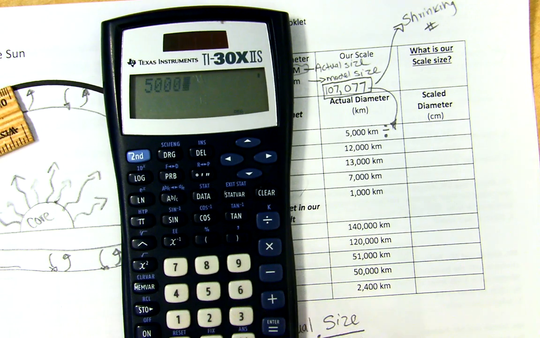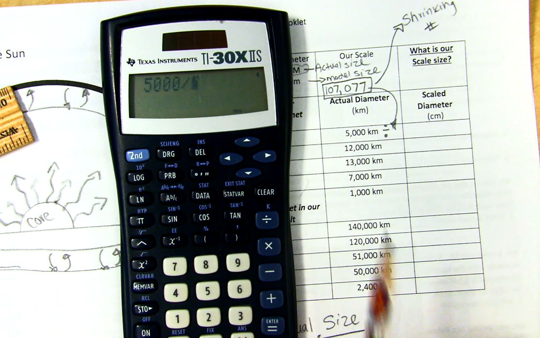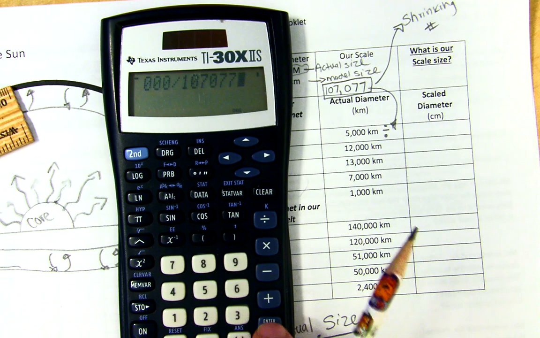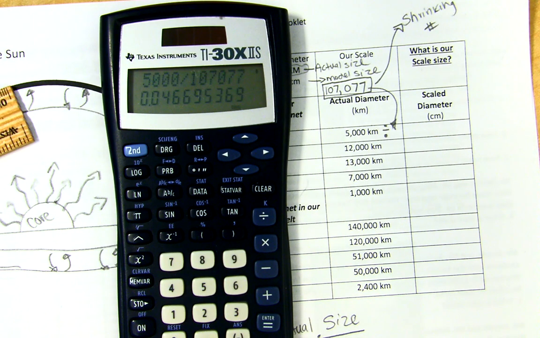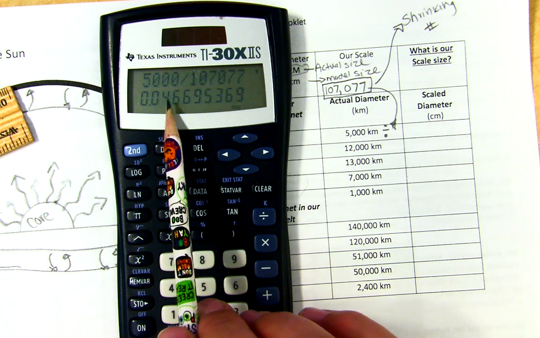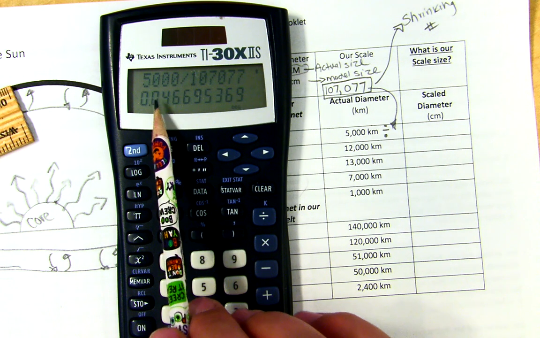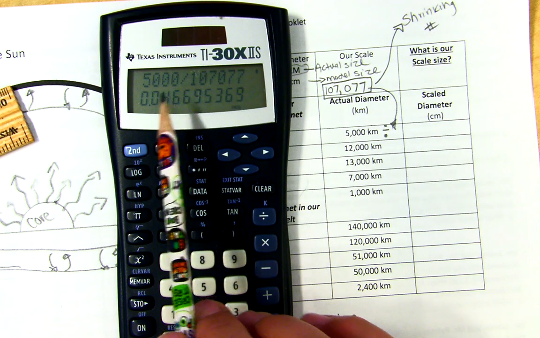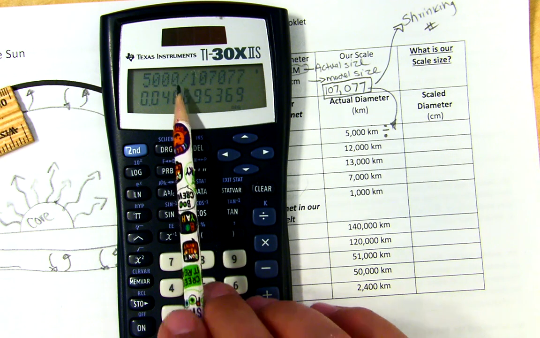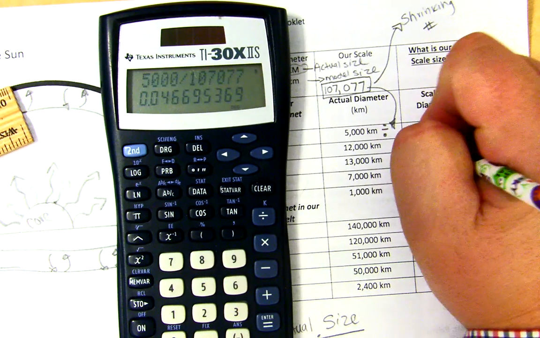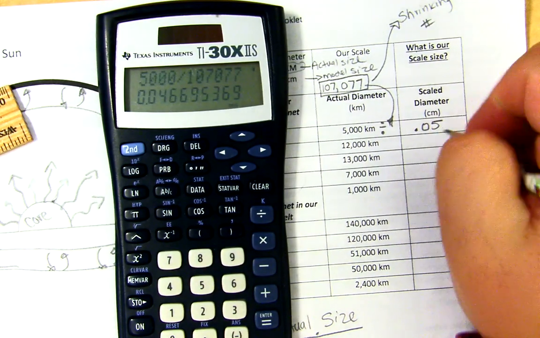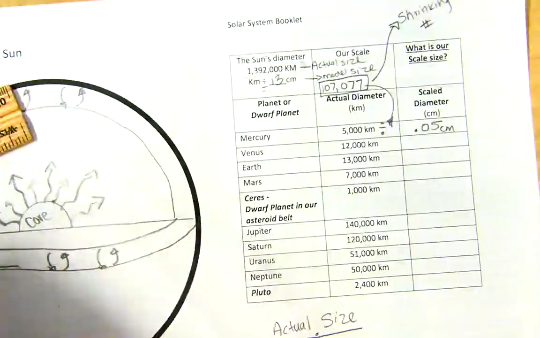So it looks like this. I take 5,000. I divide it by 107,077, and it equals 0.04. Let's round to the hundredths place. This is the tenths, this is the hundredths, this is the thousandths. Let's round to the hundredths place. So 6, 5 or more, let it soar, bumps this up one number to round. So 0.05 centimeters. How do you graph that?